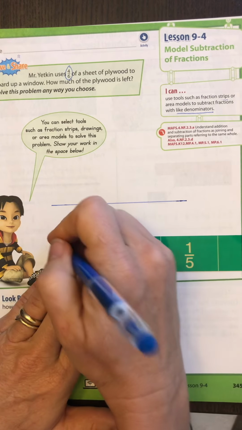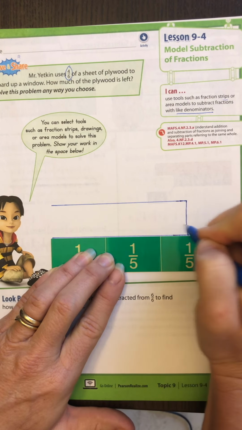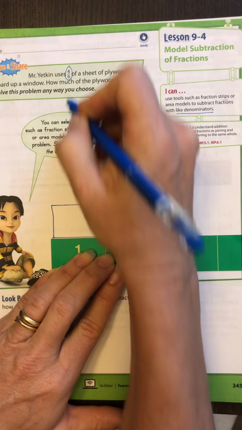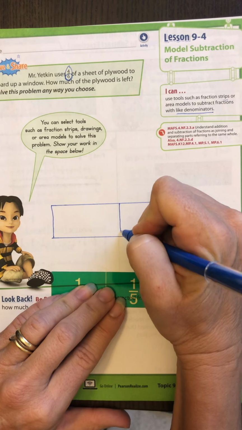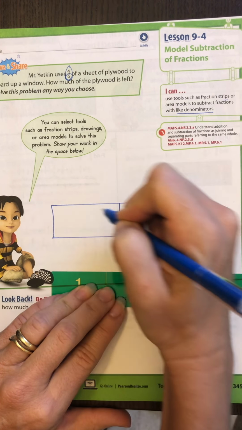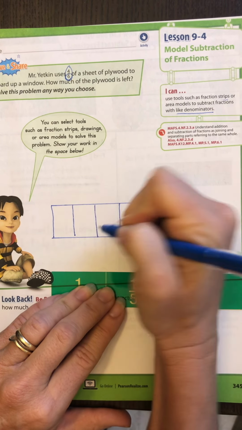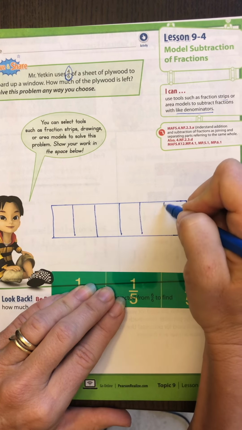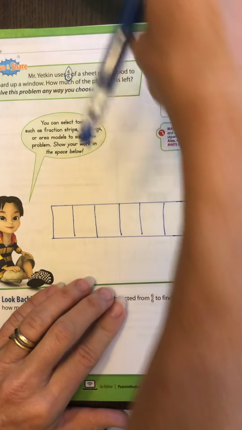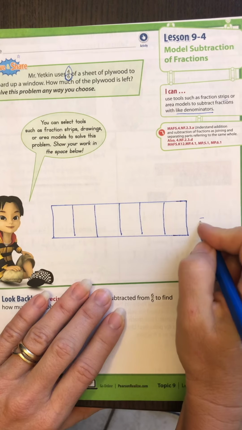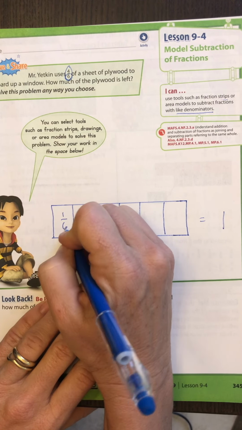And I'm going to divide my strip into 6 equal parts because we are dealing with sixths. 6 equal parts. So that's 2. That makes 3, 4, 5, and 6. So we have 6/6 of a sheet of plywood, which means we have a whole sheet of plywood, and each one of these is 1/6.